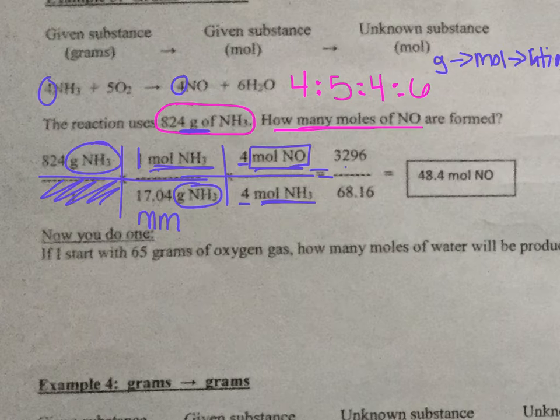These numbers that are right here in your notes, do we know where they came from? Okay, they came from 824 times 1 times 4. That's this number. This number down here came from 17.04 times 4. That gave you that bottom number. And then you can divide those two.